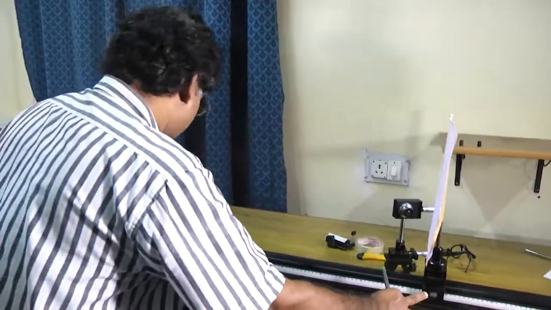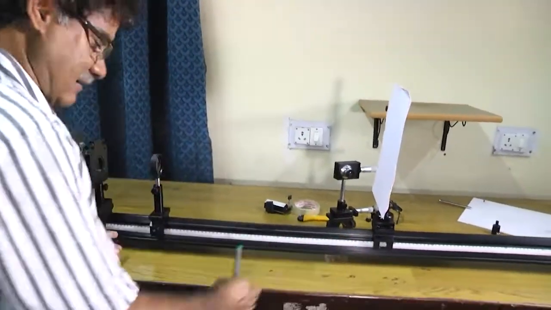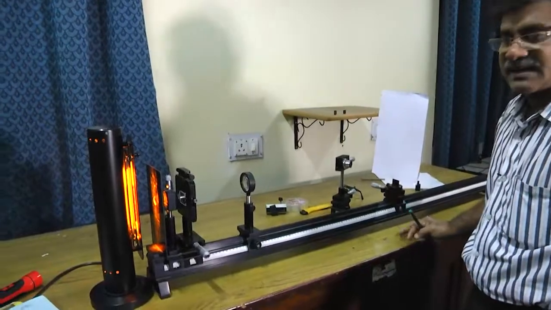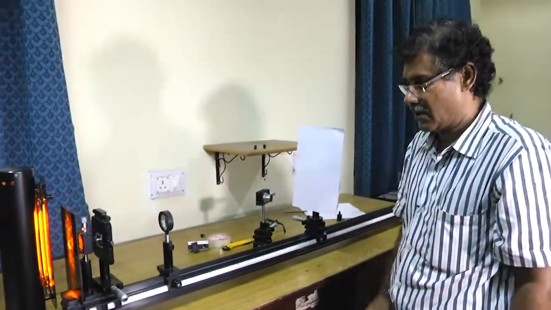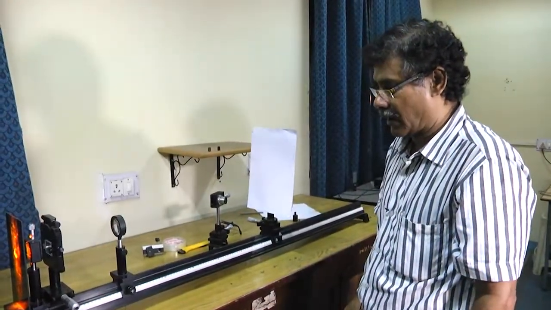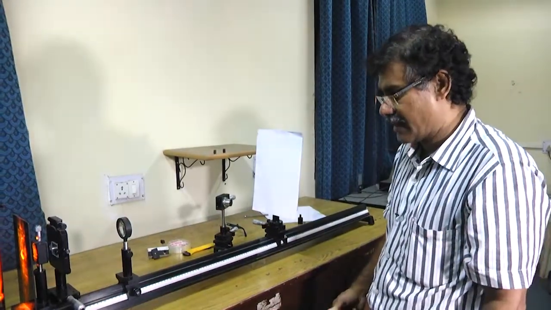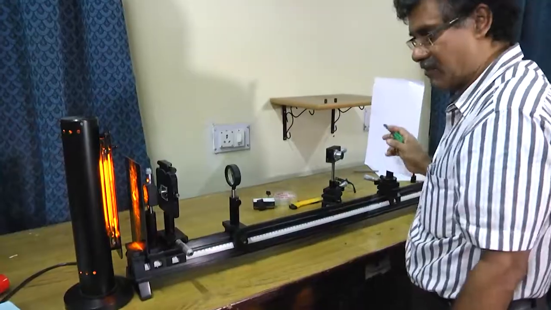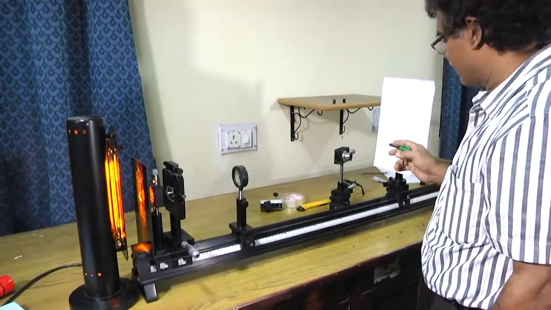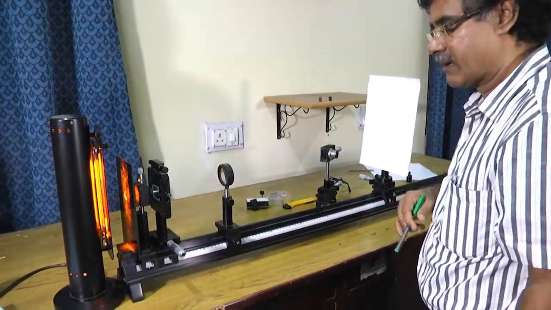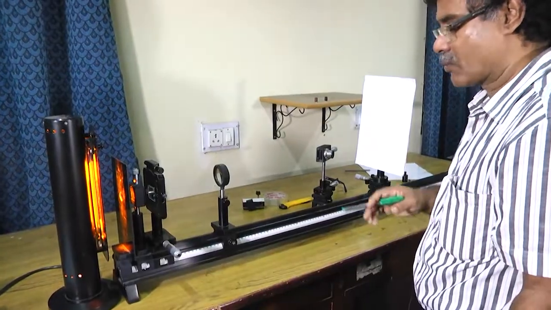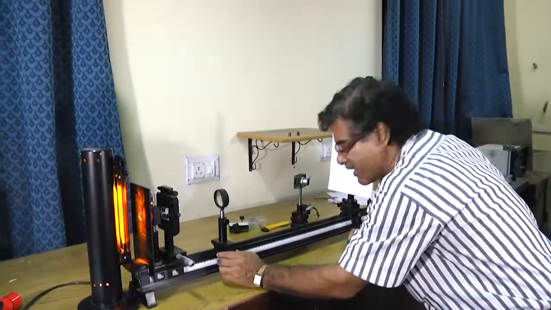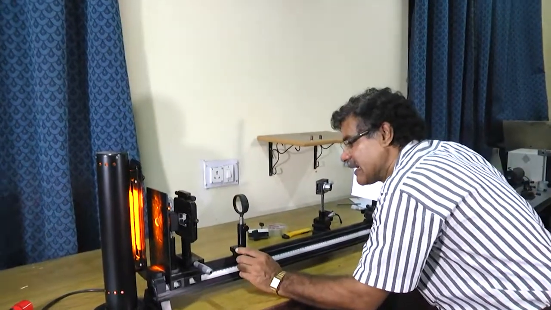If I keep the distance between the source and the screen greater than 4F, then we will get a real image on the screen for two positions of the lens. So let us try whether we can see it.